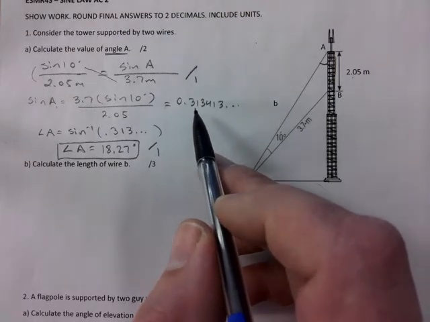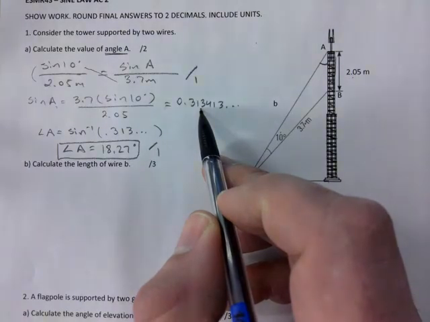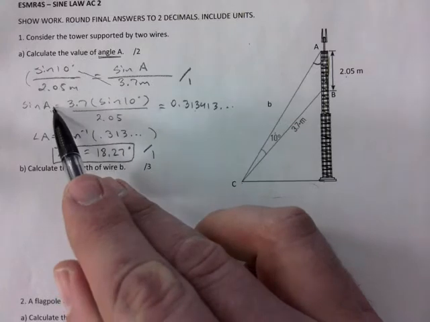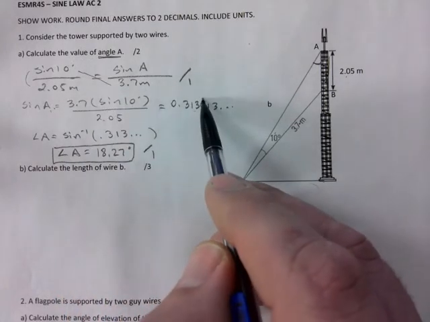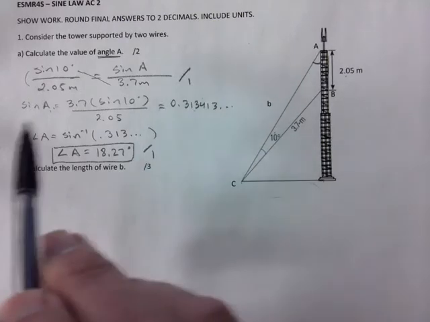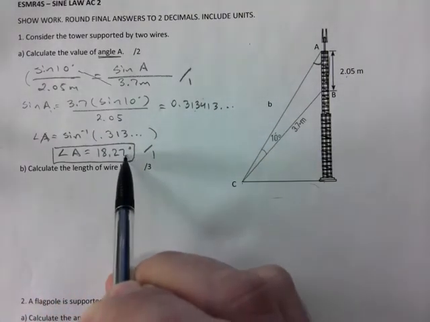If you just got 18.27? Okay, that's a good question. If you go sine of A and this and then answer, that is technically not correct. Only when you find A, you use the inverse, then you get the 18.27.